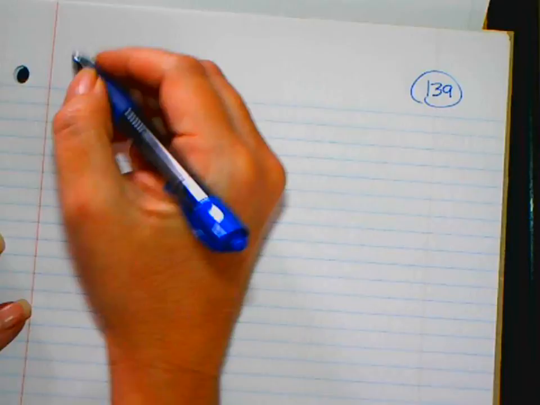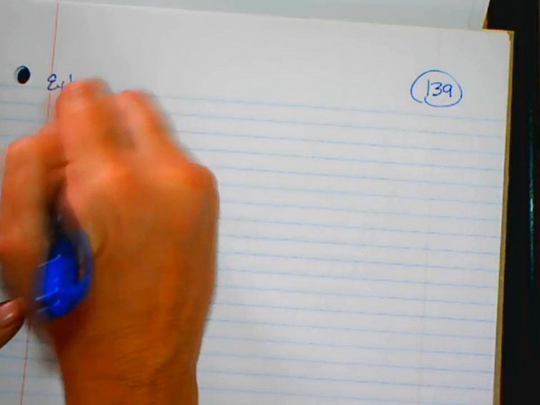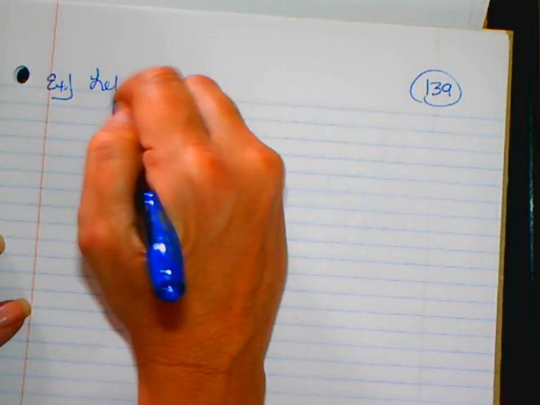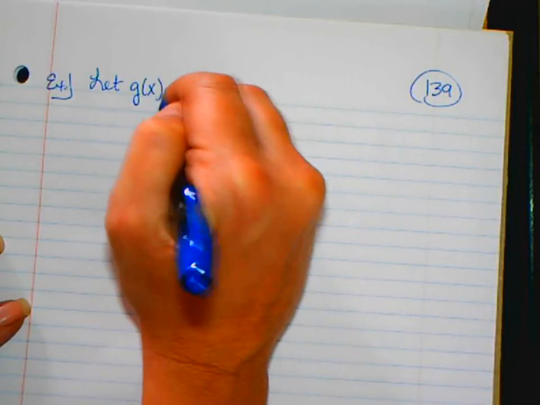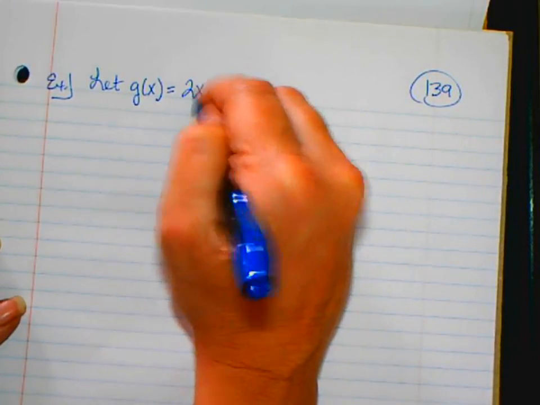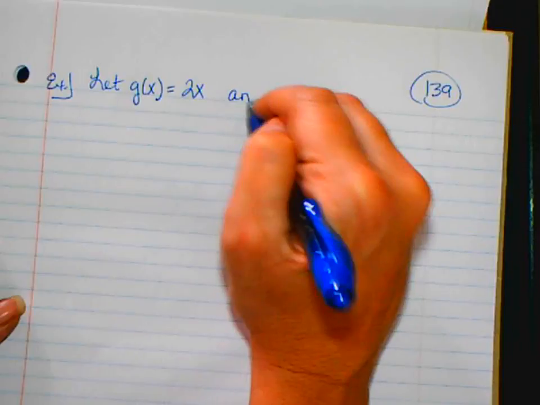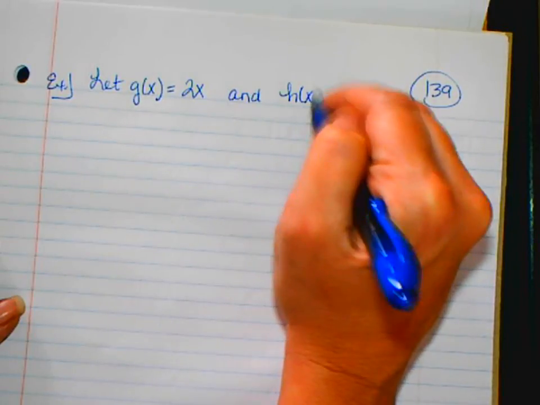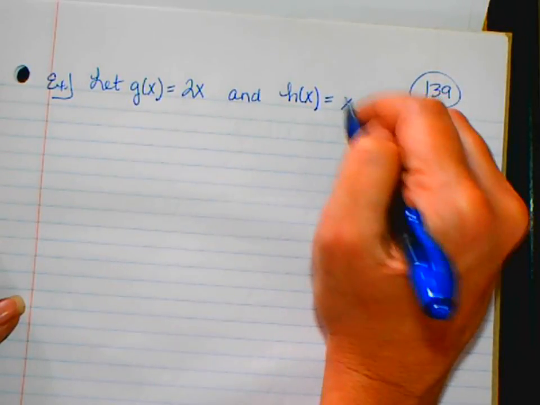All right, I'm changing my functions. In this example, I'm going to let g of x equal 2x and h of x equal x squared plus 4.